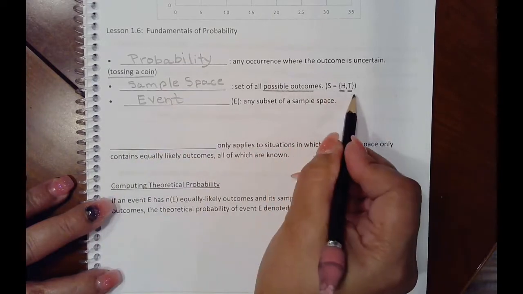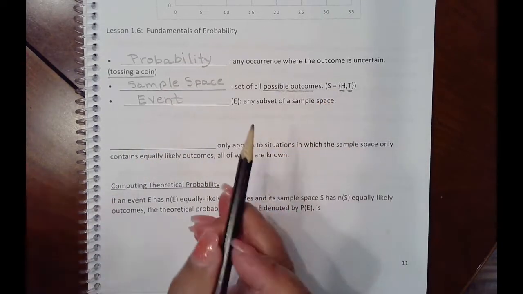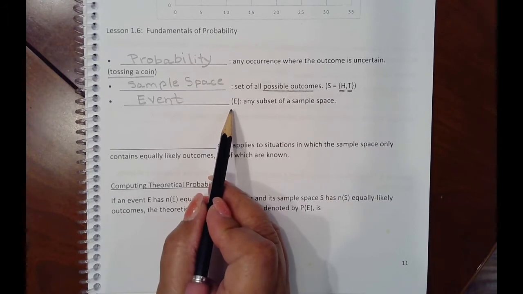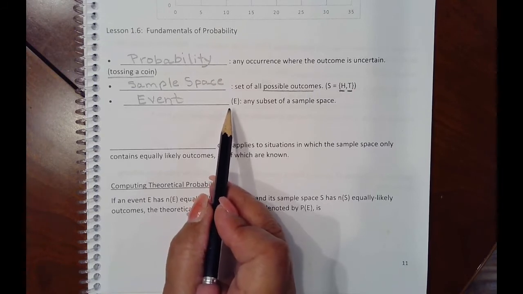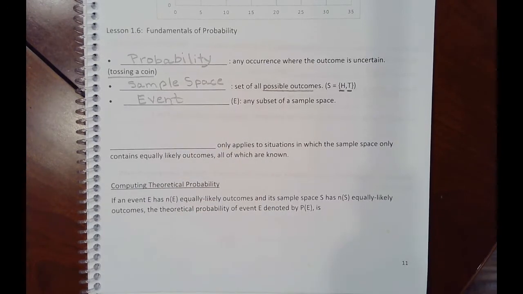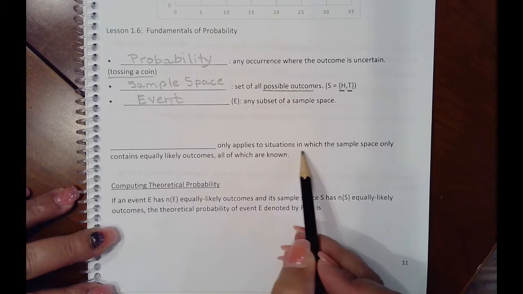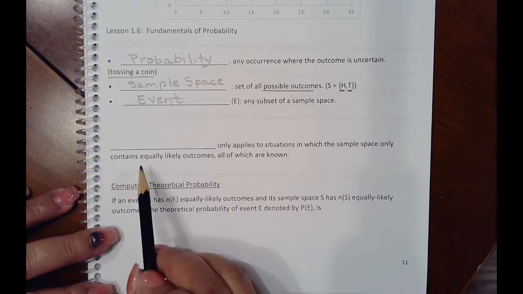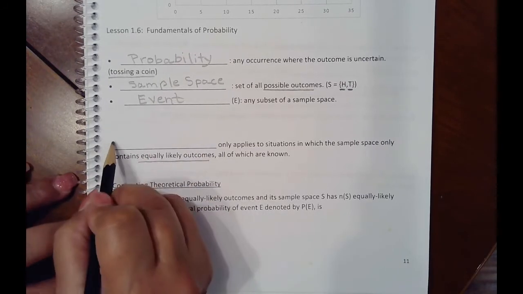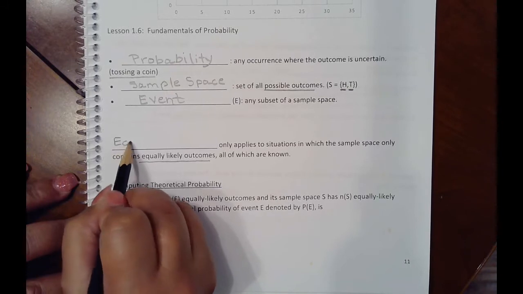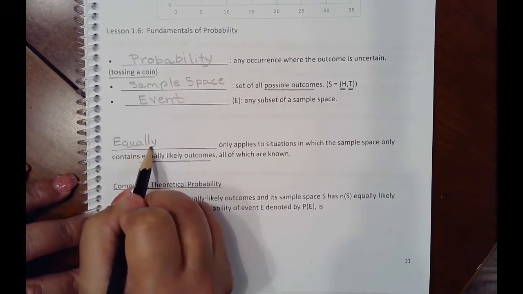S stands for all the possible outcomes, also known as the sample space, and the event that we are looking for just refers to the desired event that you're looking to have happen in that particular problem. And I'll point it out to you as we do the problems. Okay, so this only applies to situations in which the sample space only contains equally likely outcomes, all of which are known. So this is what we refer to as equally likely events.